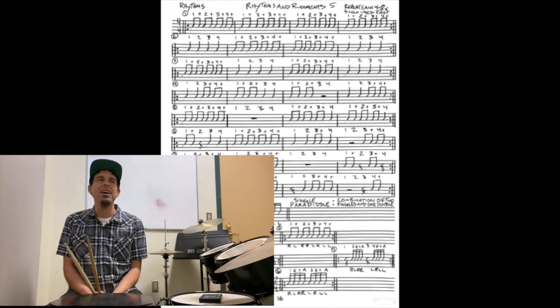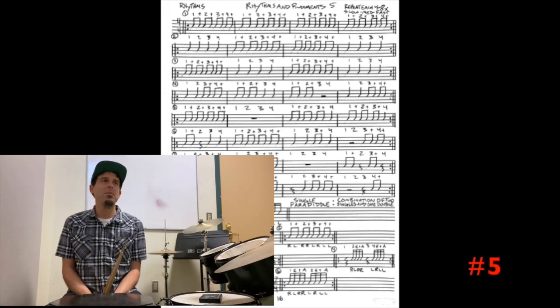Okay, let's take a look at number 5. We'll have all eighth notes on bar 1, a whole note rest on bar 2, which means we won't play anything for 4 beats. On bar 3, we have eighth notes on beats 1, 2, and 3 with a quarter note on beat 4. And then same concept for bar 4, that's eighth notes on beats 1 through 3 with a quarter note on beat 4.